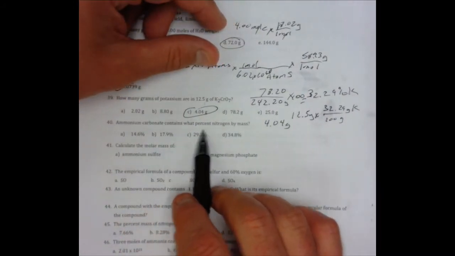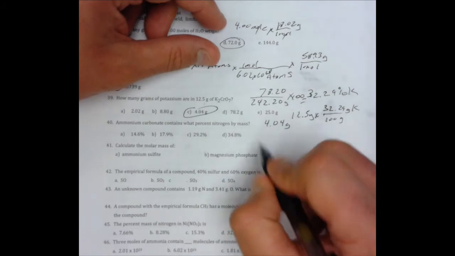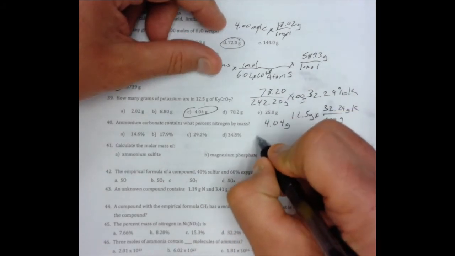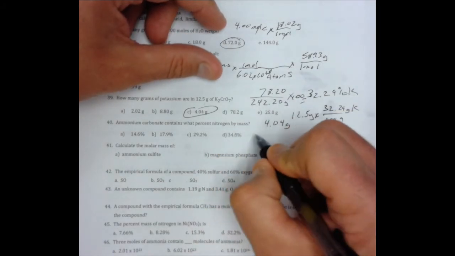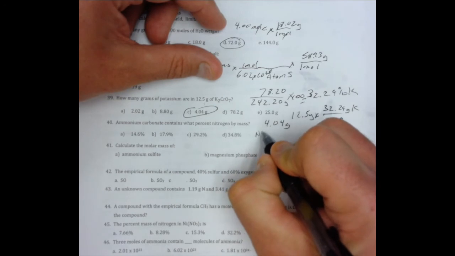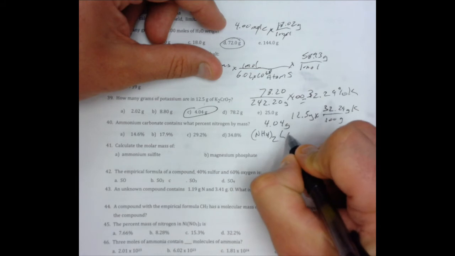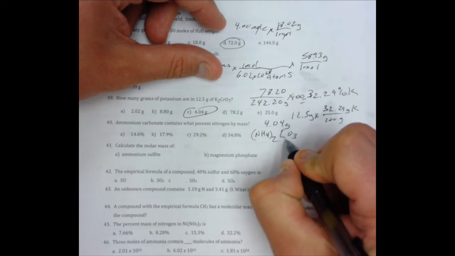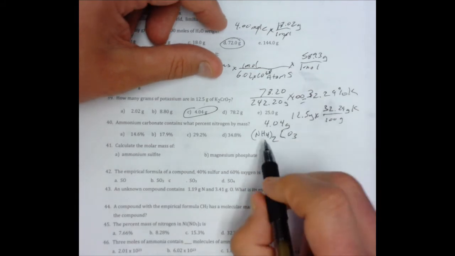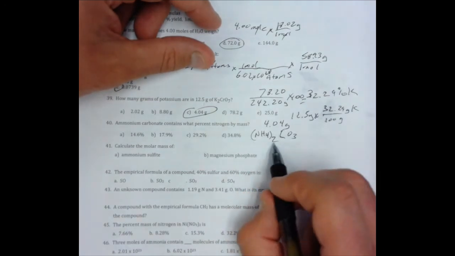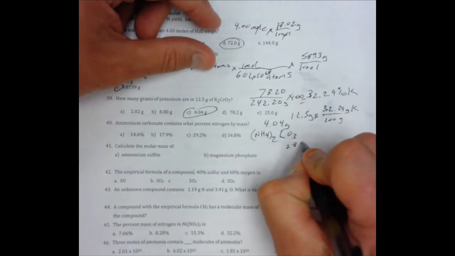Ammonium carbonate contains what percent of nitrogen by mass? Oh, fun little problem here. It wants us to basically know the formula, NH4 2CO3. So we need to find the part that is nitrogen, which is 28.02.